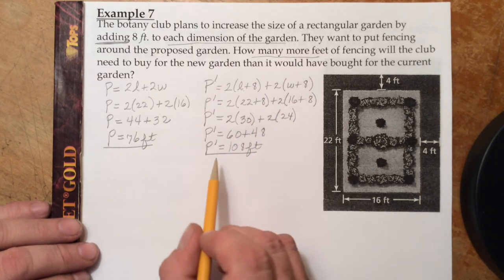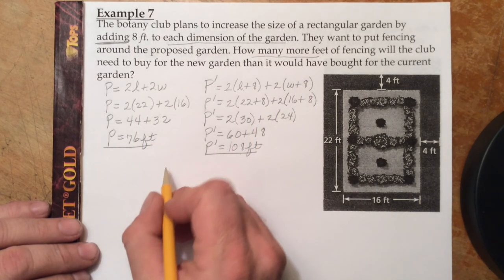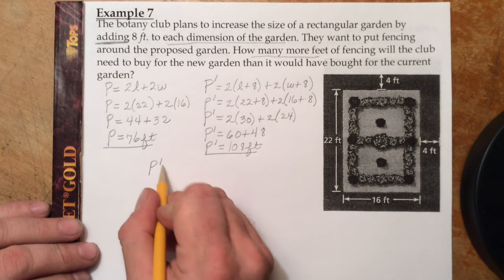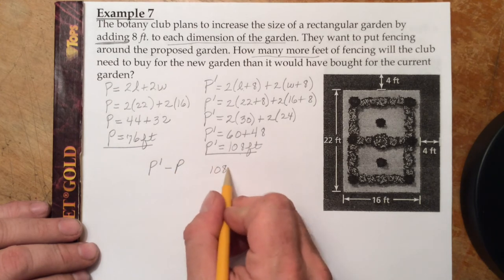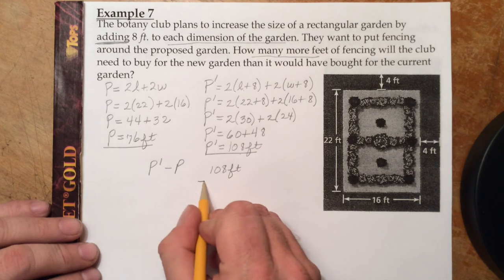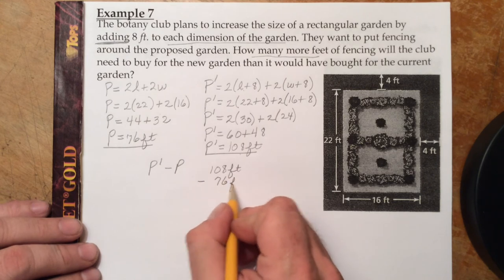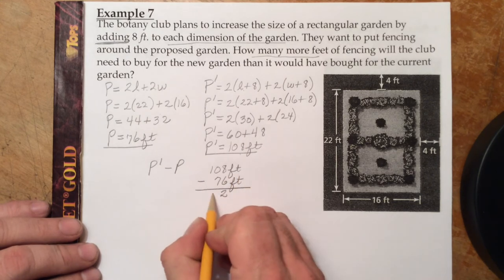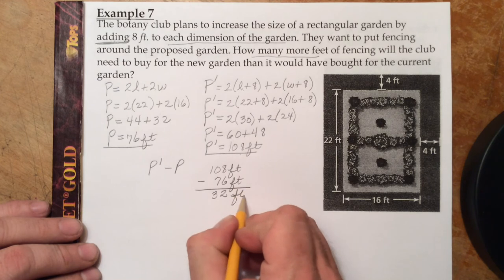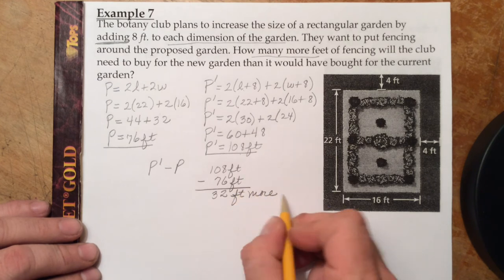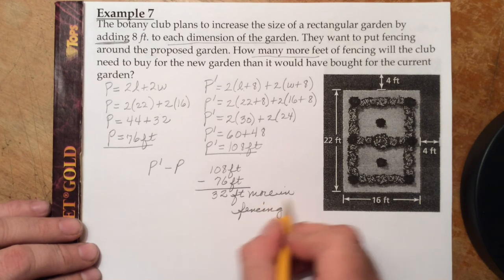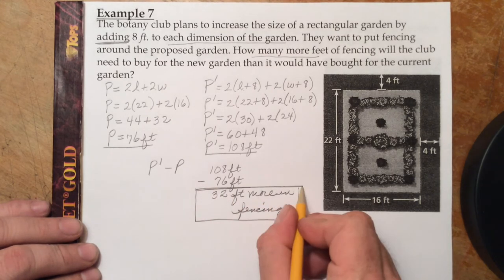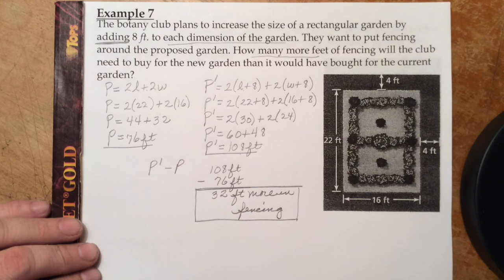Now, one more step, they want to know how many more feet, how many more. That implies we need to subtract and find the difference. So we take P prime and subtract P. We have 108 feet minus 76 feet, and that gives us 32 feet more in fencing. So they're going to need 32 more feet after they increase the size of the garden.